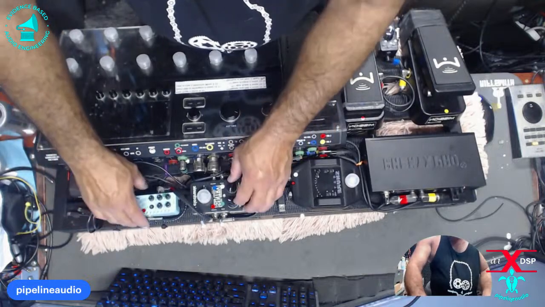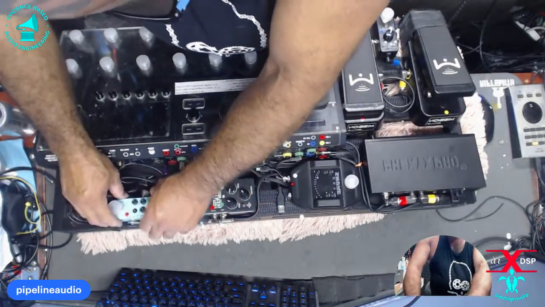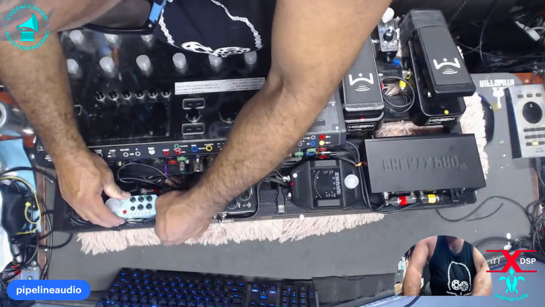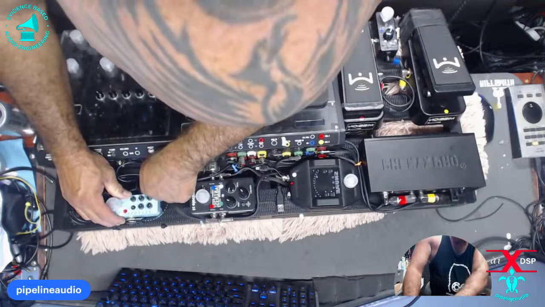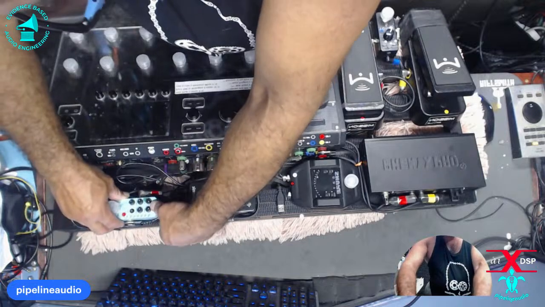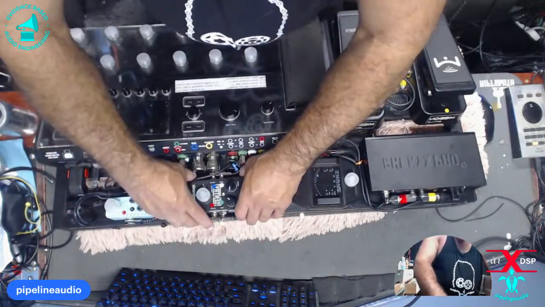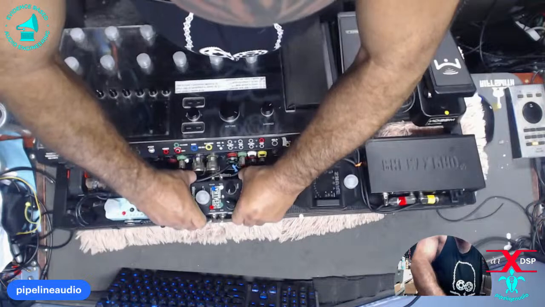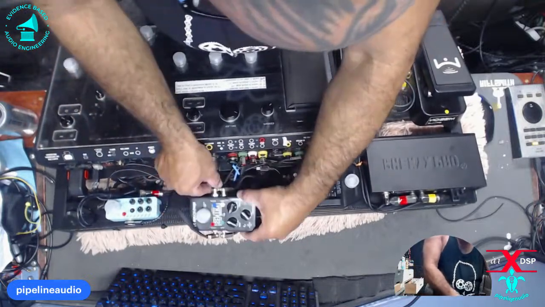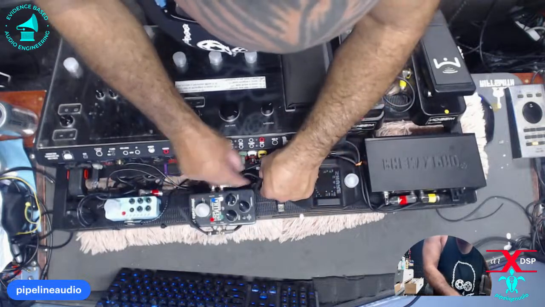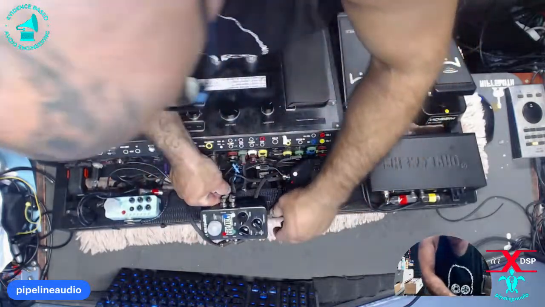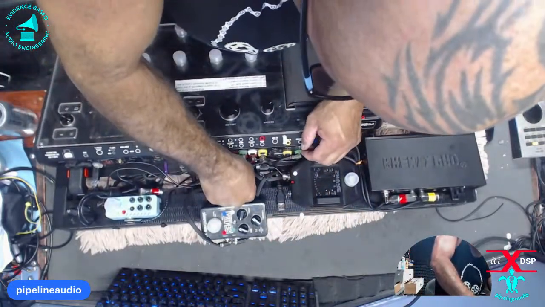Actually, probably move this. That just because it's zip tied. I don't know if I can actually move this key.